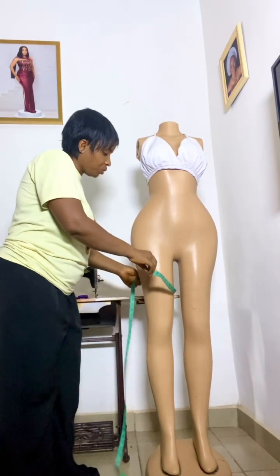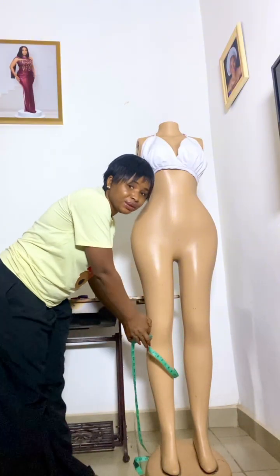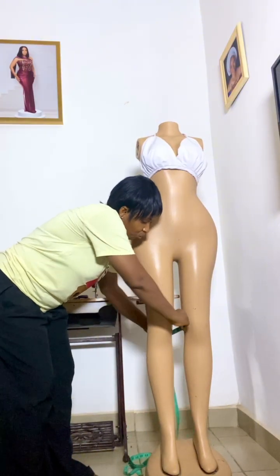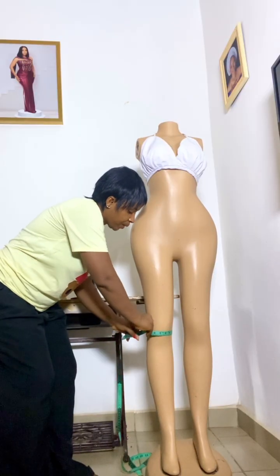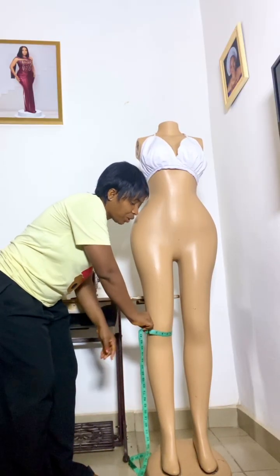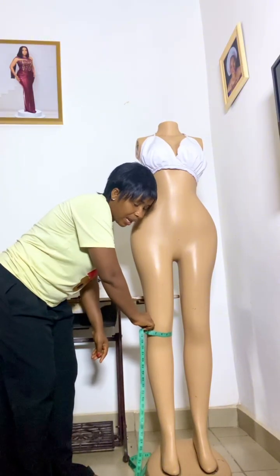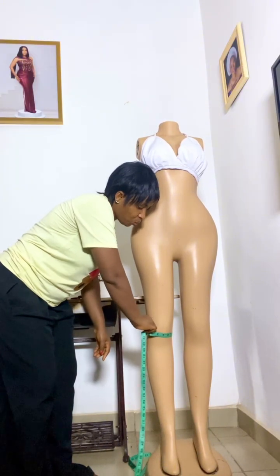The next measurement for you to take is the measurement around the knee area. You note this down. You take it now, not too tight. Ensure that your two fingers will be able to pass inside like this. Then you note this down.